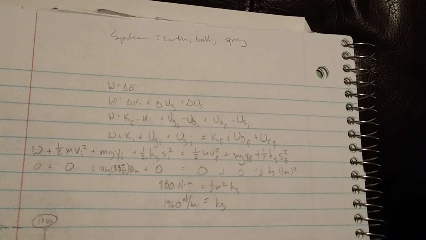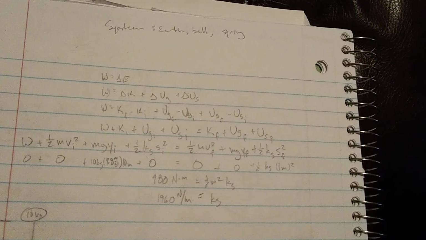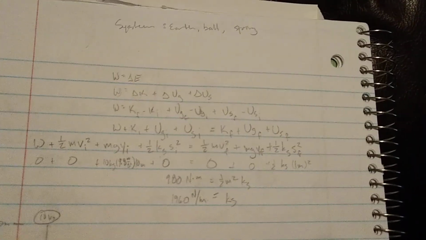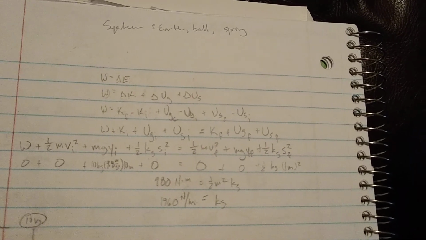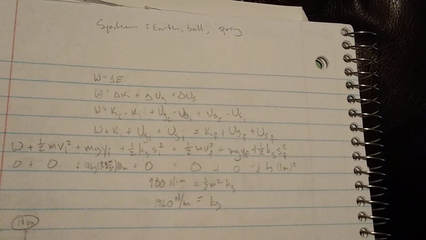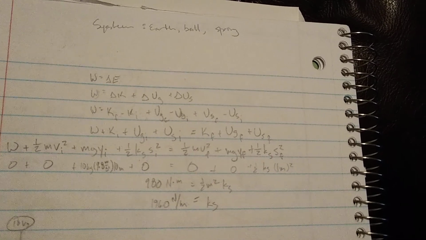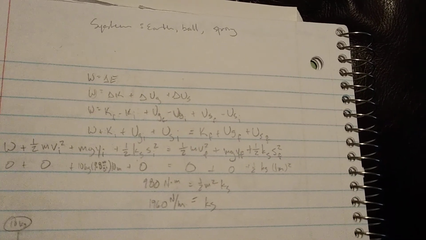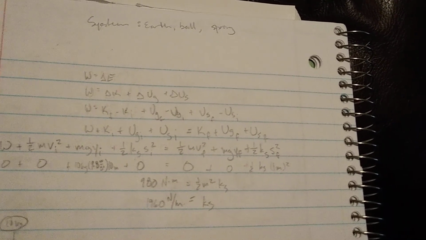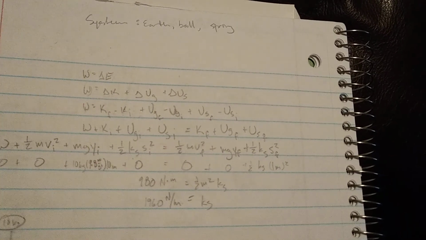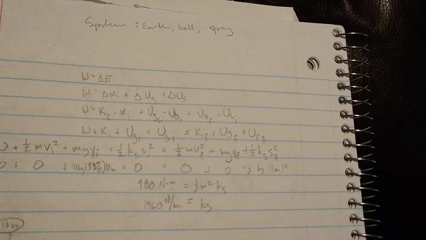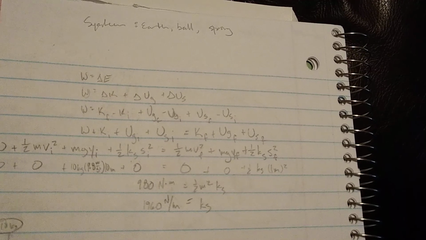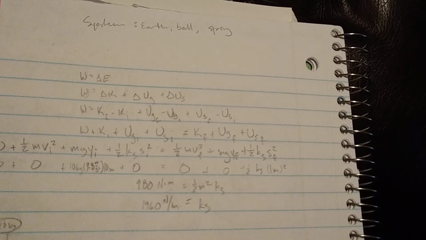So we start from work equals delta E, and components of delta E are the change in kinetic energy, the change in potential gravitational energy, the change in the potential spring energy.